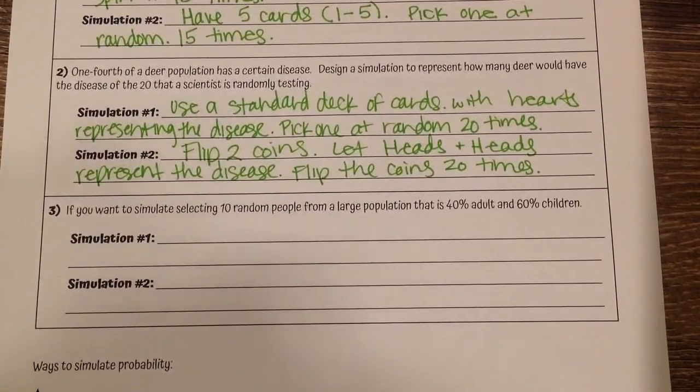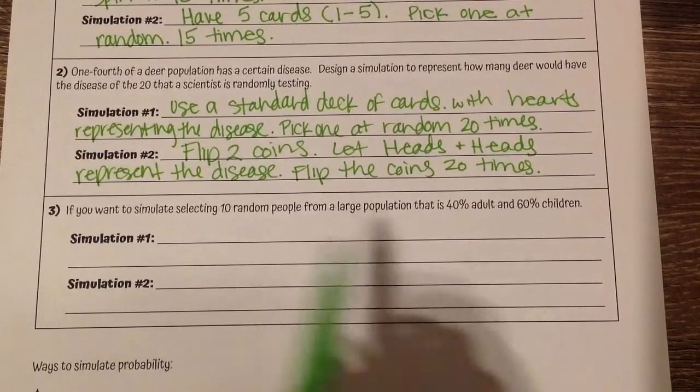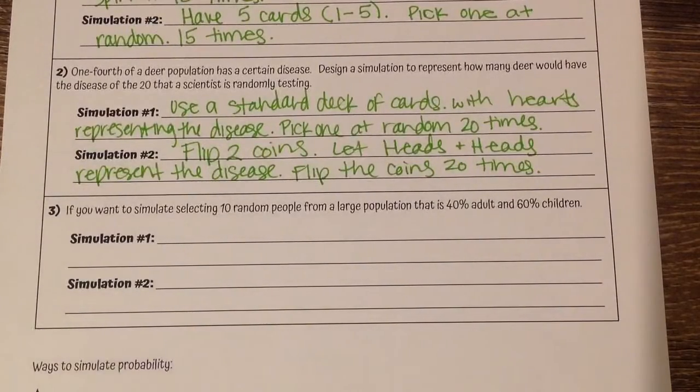In scenario 3, you want to simulate selecting 10 random people from a large population that is 40% adult and 60% children. So we just need some sort of scenario where 40% of the options are adults and 60% are children.